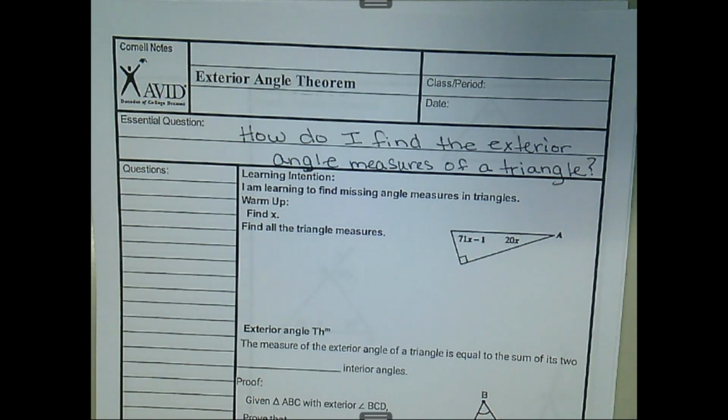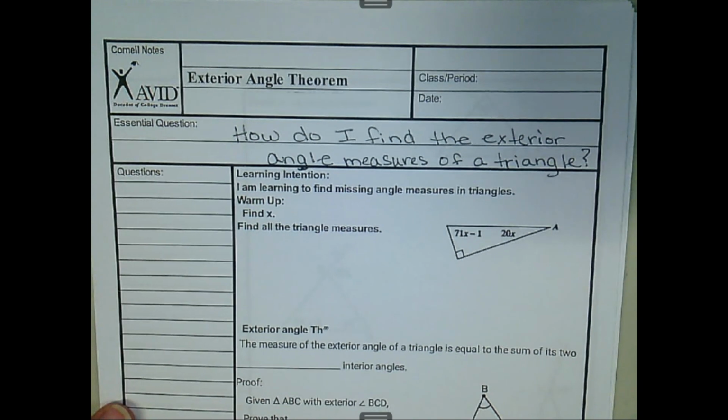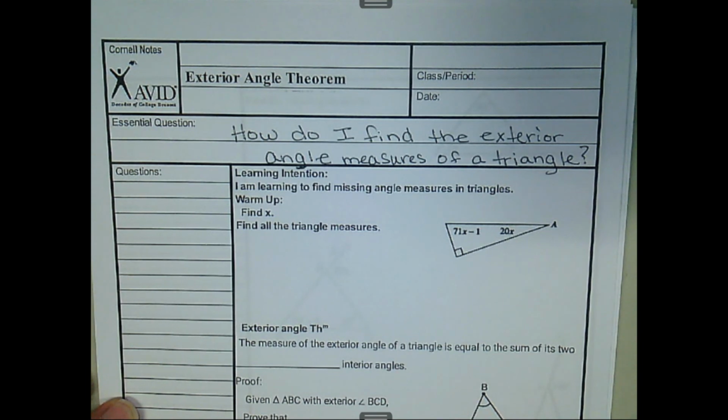Hello class, today we are looking at the exterior angle theorem for a triangle. So the essential question is, how do I find the exterior angle measures of a triangle? Your learning intention: I am learning to find missing angle measures in triangles.